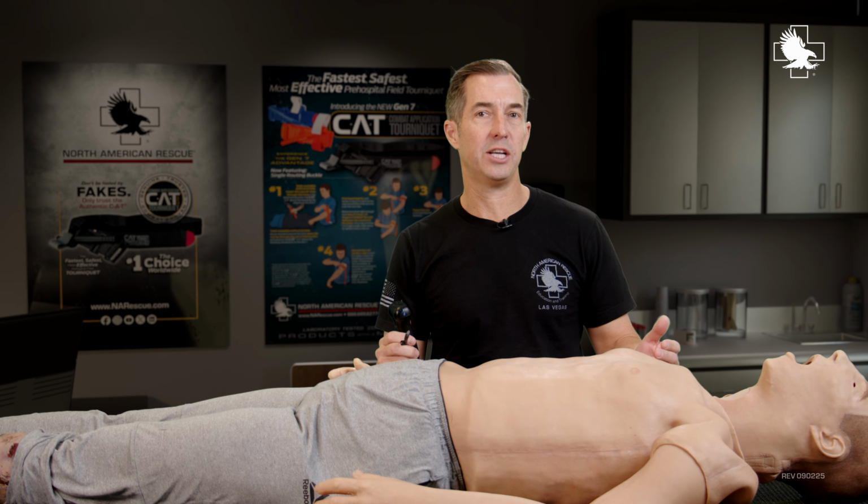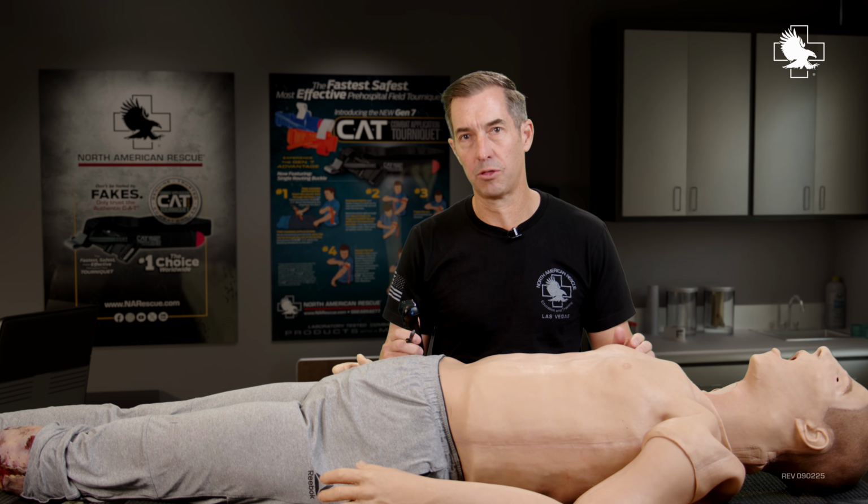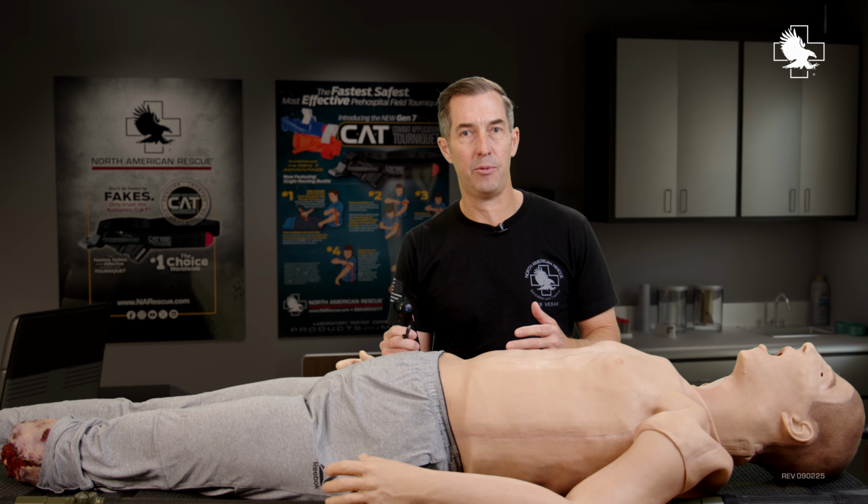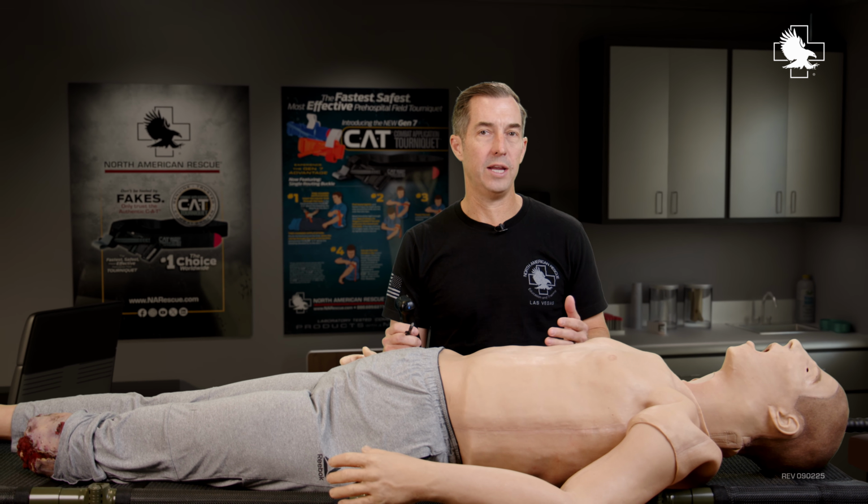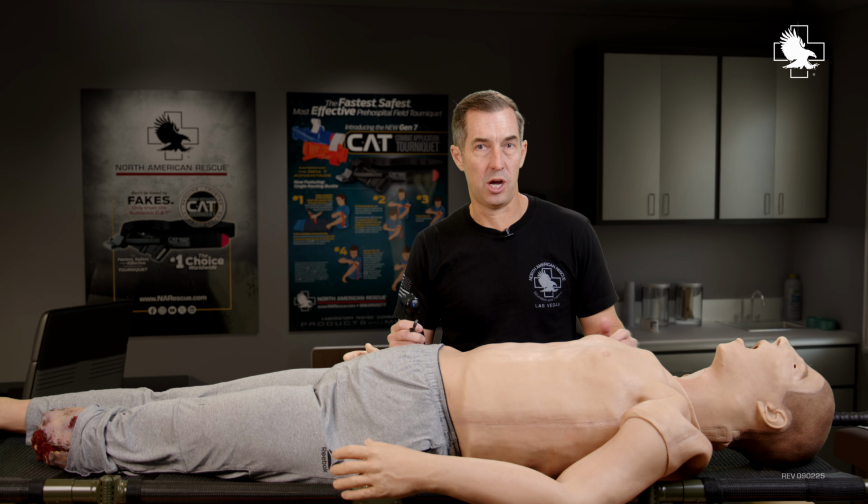Is my patient crashing because they've got a tension pneumothorax, or is it because they've got hemorrhagic shock? Well, we want to do the right treatment for the right problem. So if we don't need to needle decompress the chest, then there's no reason to. Let's get on with resuscitation for hemorrhagic shock, right?